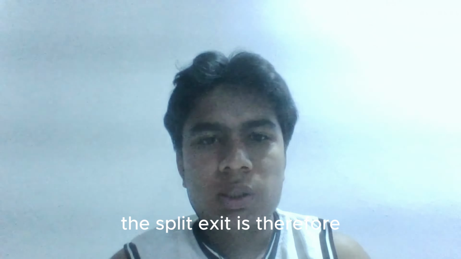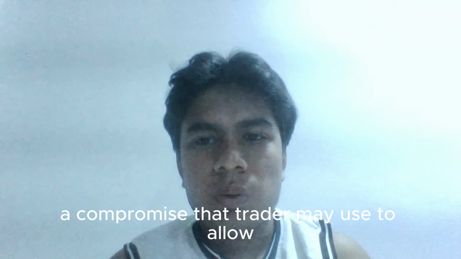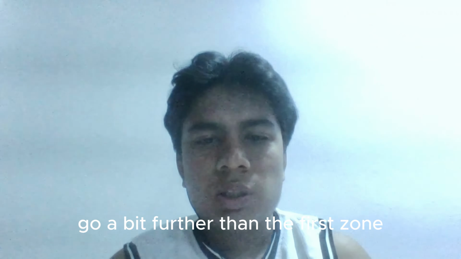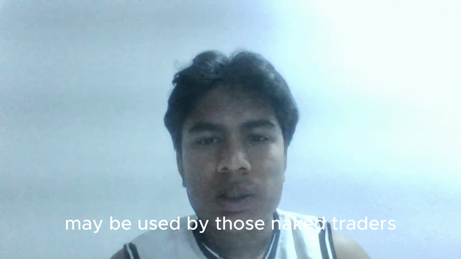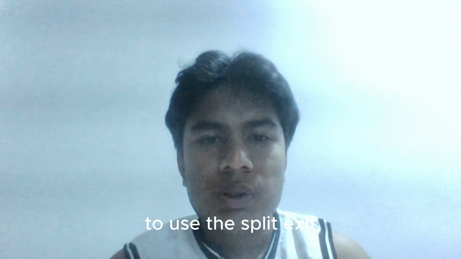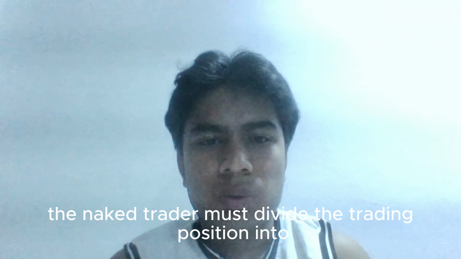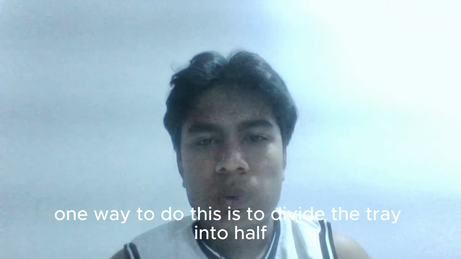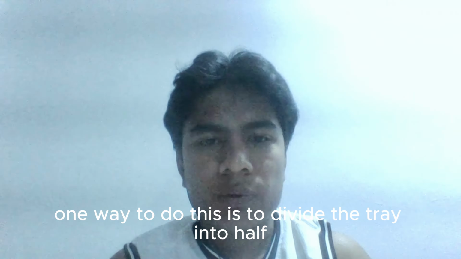The split exit is therefore a compromise that traders may use to allow the market to go a bit further than the first zone, like the zone exit, but the split exit may be used by those naked traders who are interested in hands-free trading. To use the split exit, the naked trader must divide the trading position into separate positions. One way to do this is to divide the trade in half.